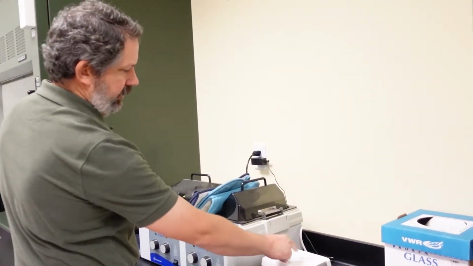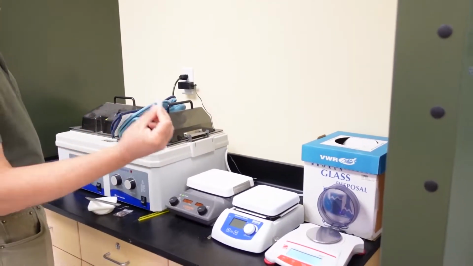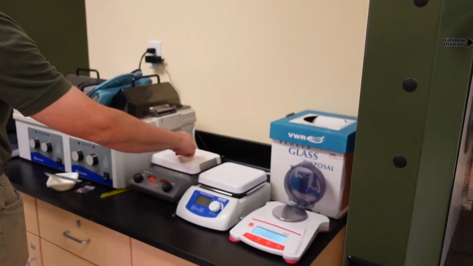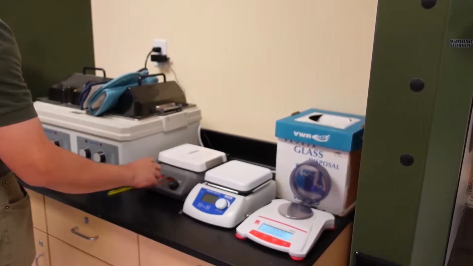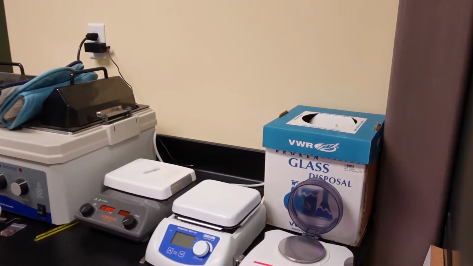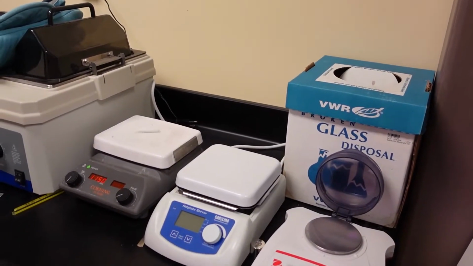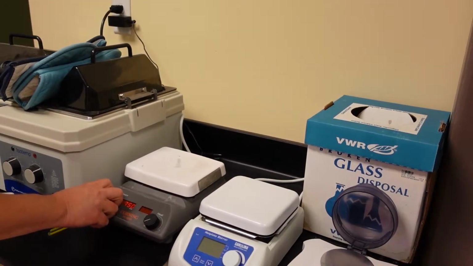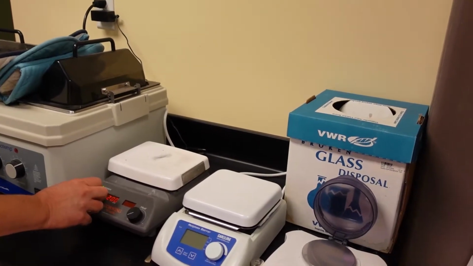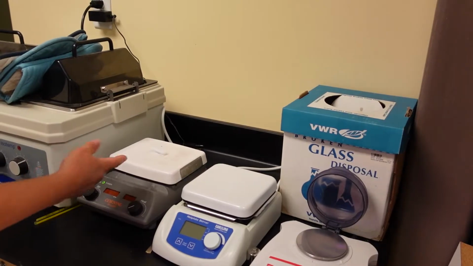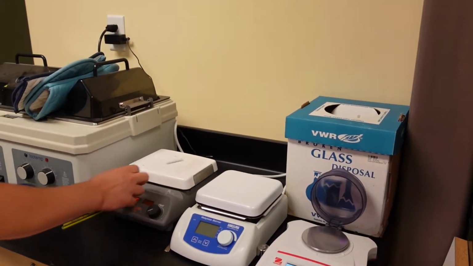You can put your solution to heat up, and you put this little thing in there, and when you turn it on, it will actually stir your solution for you. So imagine a glass of your solution that you're mixing together while you heat it. That will just stir away.